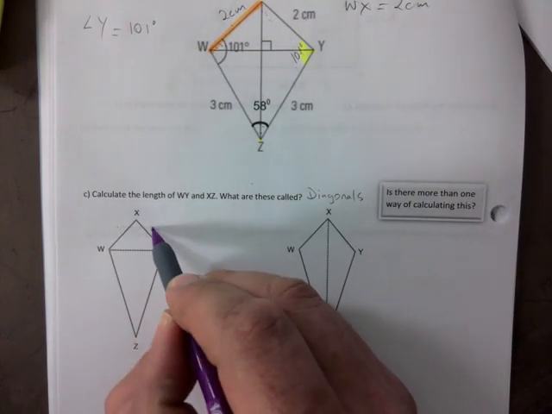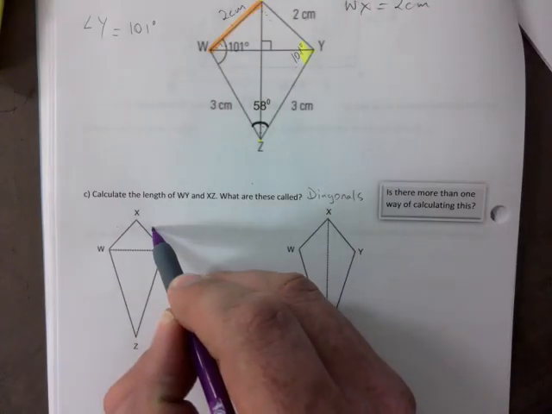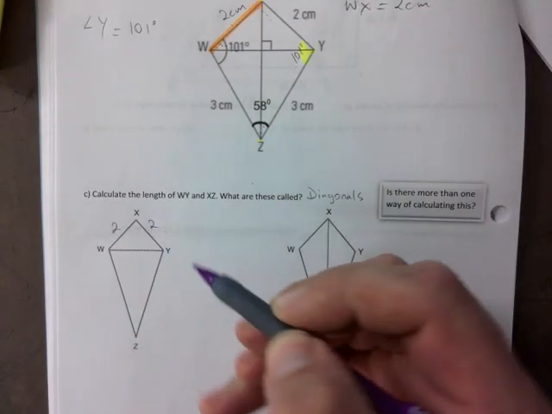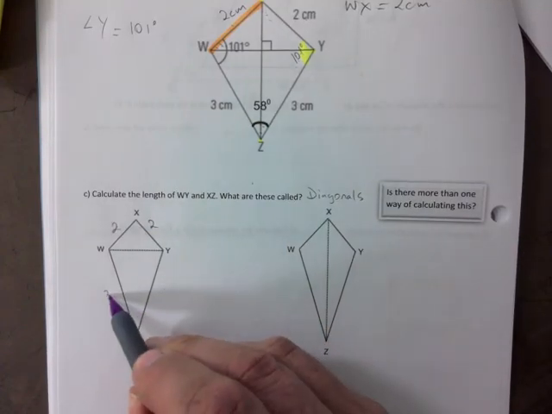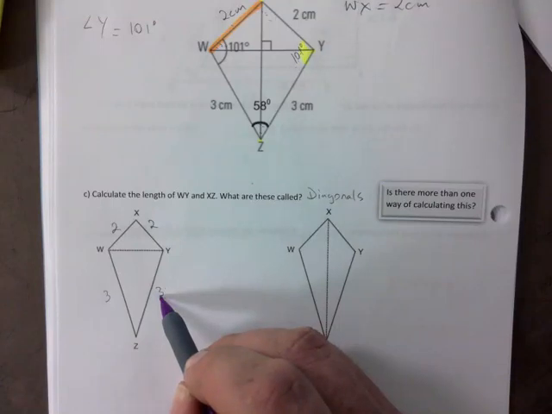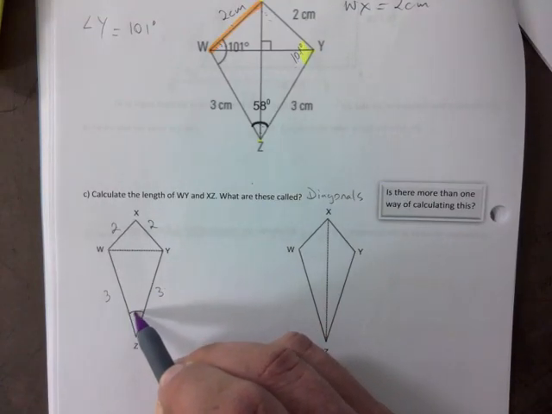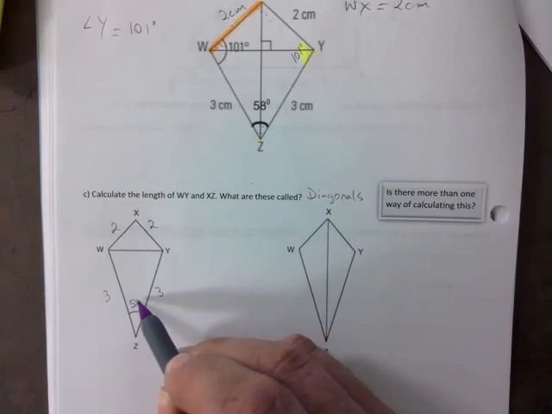What do we know about these two sides? What do they measure? Look up. 2 and 2, correct? What do these two measure? 3 and 3. Do we know this angle here? I was nice enough to give you that one. It's 58.